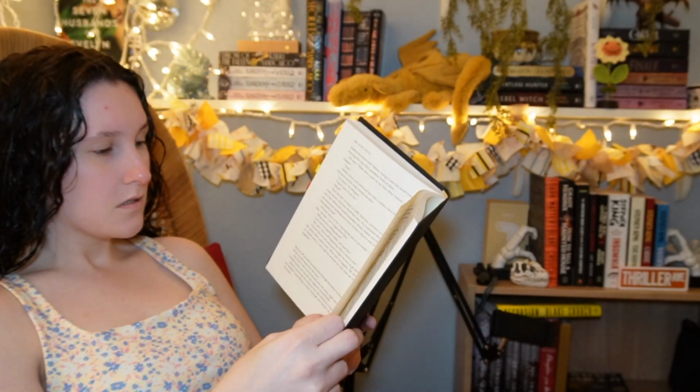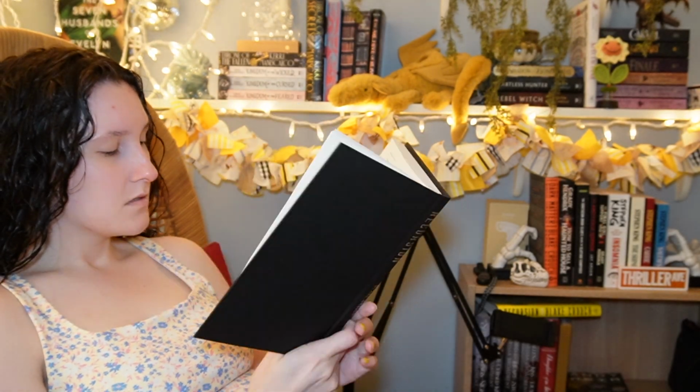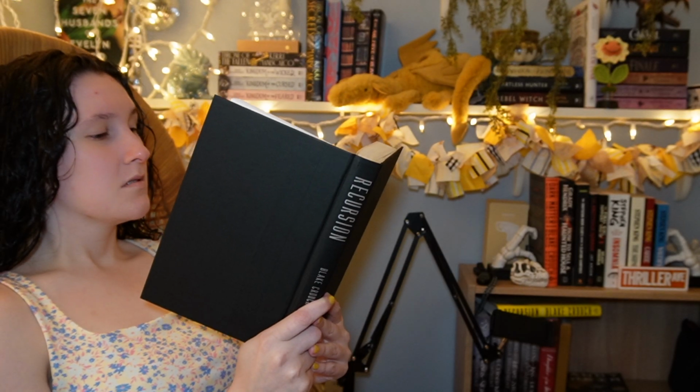Okay, loves, so we just finished Recursion, and oh my gosh, I love Blake Crouch's writing so much. I want to say that I really enjoyed this book. However, I don't think I enjoyed it any more than I did Dark Matter. I think I enjoyed Dark Matter just a tad bit more. I do like how the book ends off on a cliffhanger, and I feel like it's appropriate for what the book ends up being.